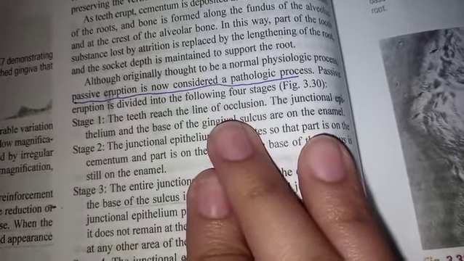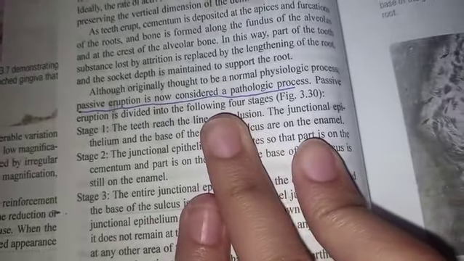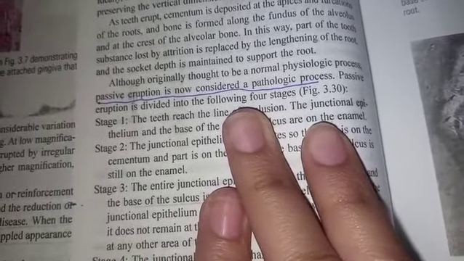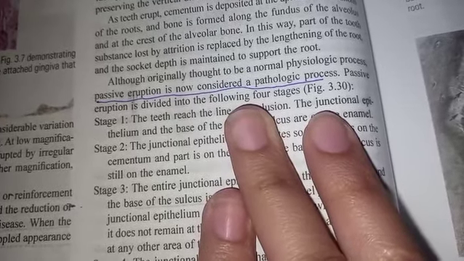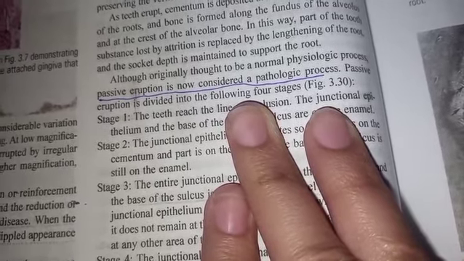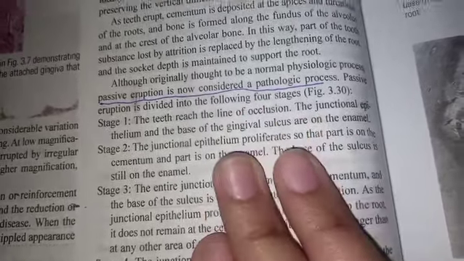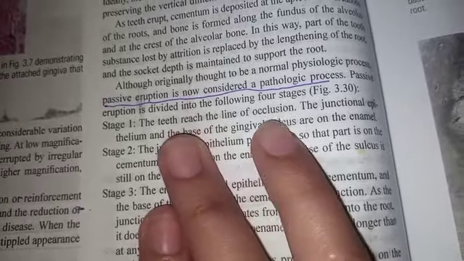Now moving towards the passive eruption, which has four stages. First, the passive eruption was considered a physiologic process, meaning it was considered a normal process, but now it is considered a pathologic process. Stage 1 is when the tooth reaches the line of occlusion.